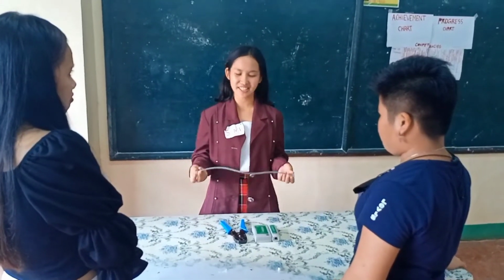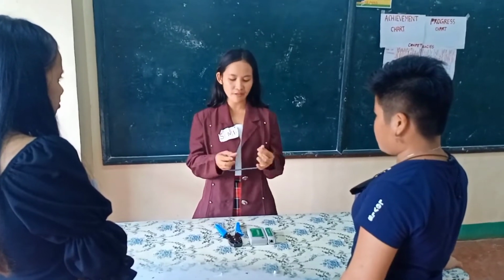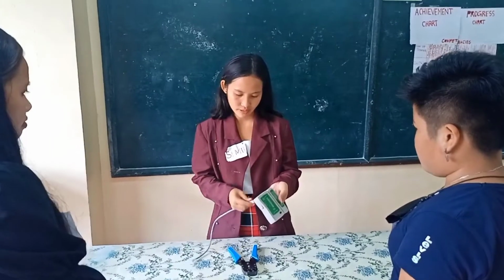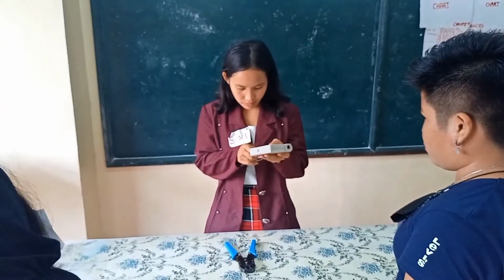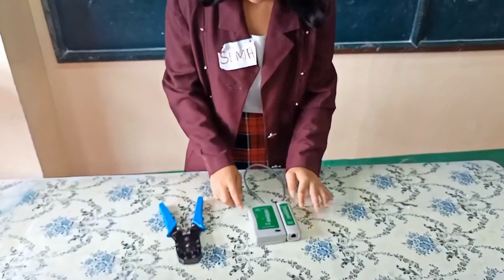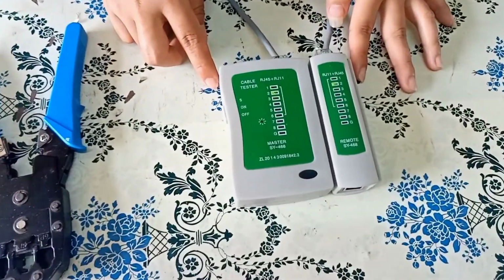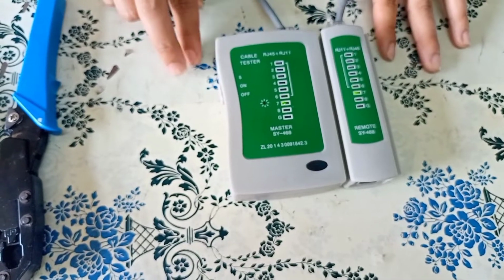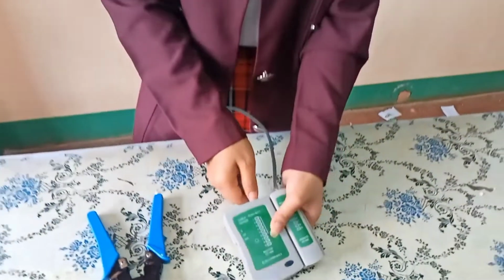So okay, this is our finished product. So let's try if it will work for our cable. So first, okay. Let's fold it out.